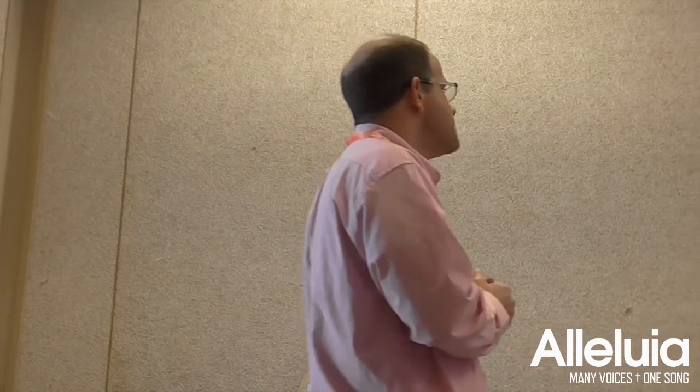A 2-5-1 progression is simply the 2 chord, which in the key of C, which we have up there, is the D minor chord, going to the 5 chord, which in this particular key is G, and then going to the 1 chord, which is C. And again, just like I can move that triad chain into all 12 keys, I can move my 2-5-1 progression into all 12 keys.